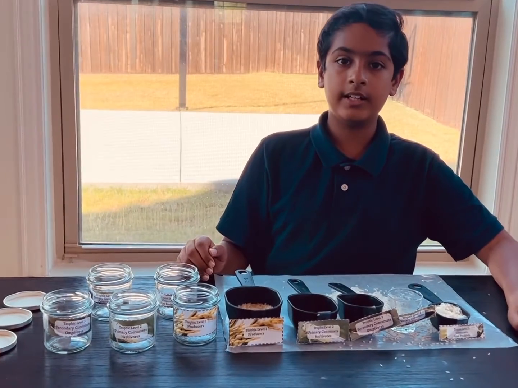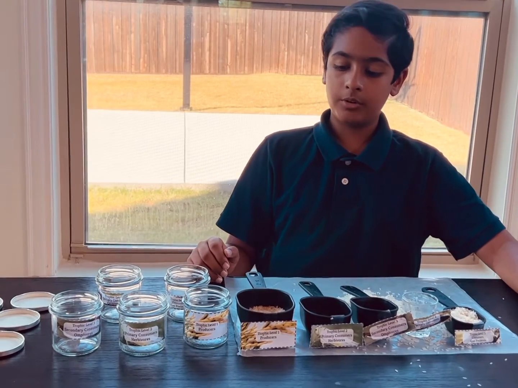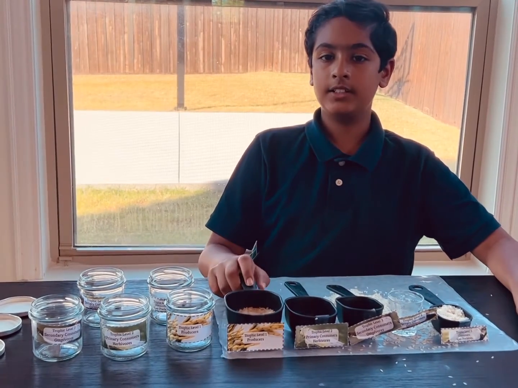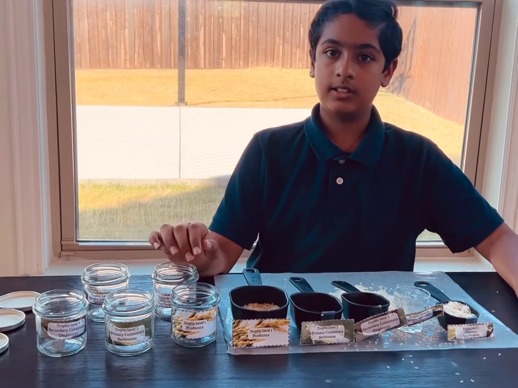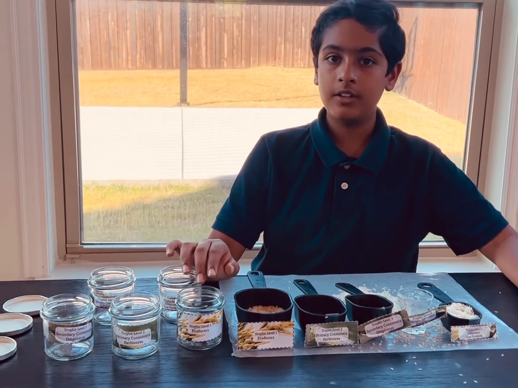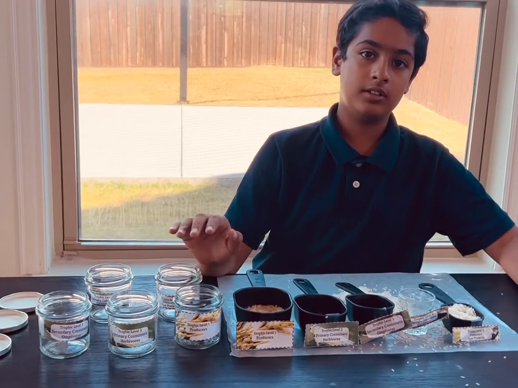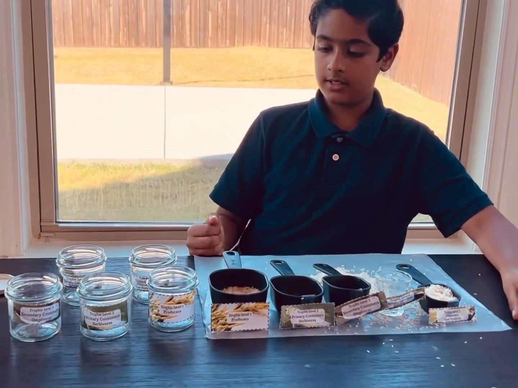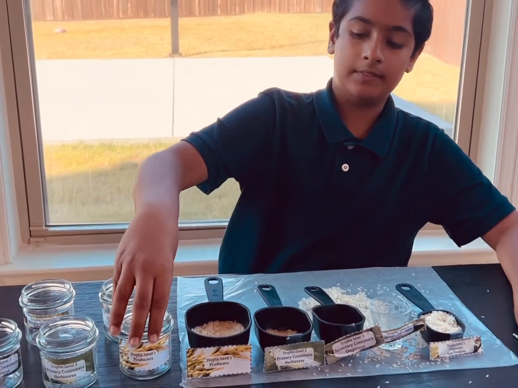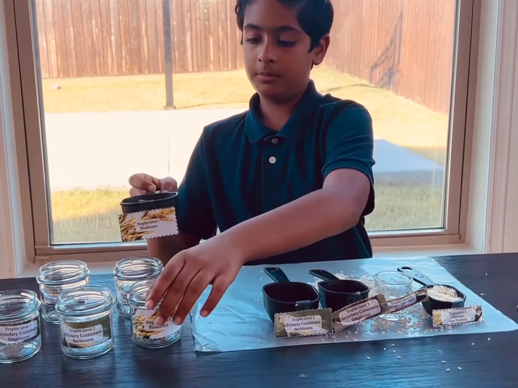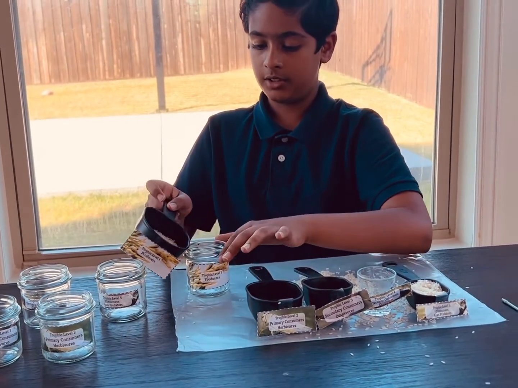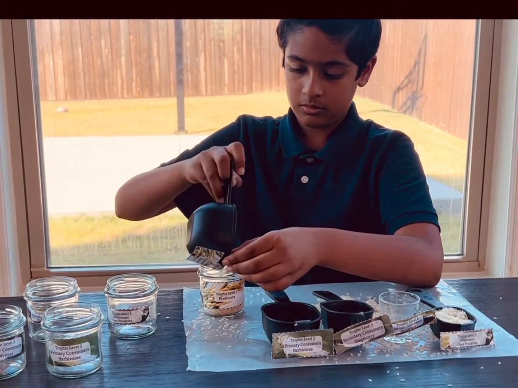Now let's create an energy pyramid. We are going to be pouring the rice into the jars, stacking the highest amount of energy retained on the bottom and the lowest amount on the top. Let's get into it. This is the first trophic level. We know that the producer is the first trophic level, so we will be pouring that into the jar.